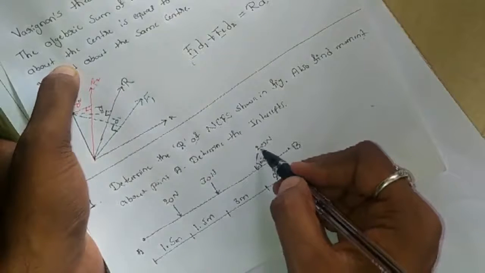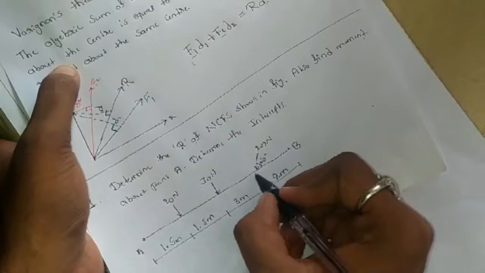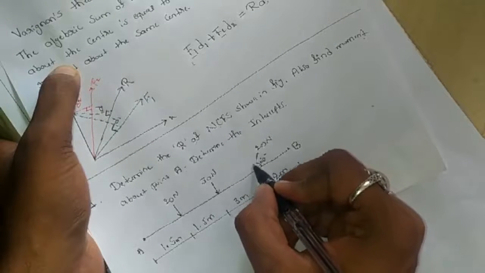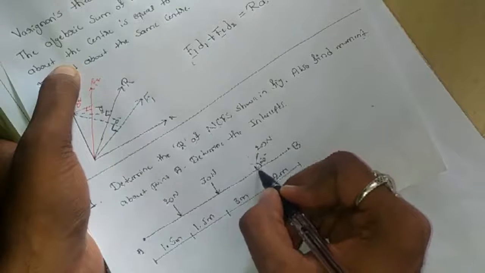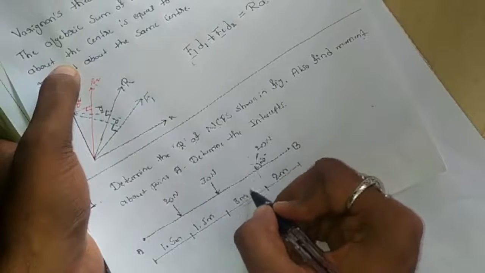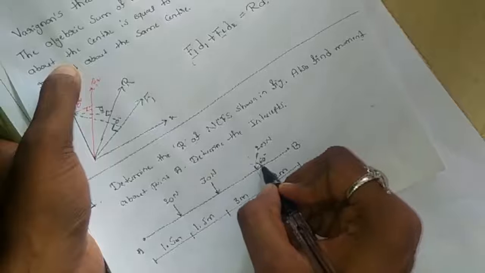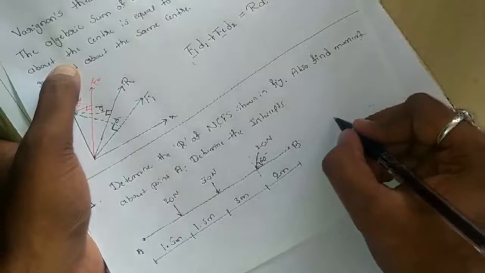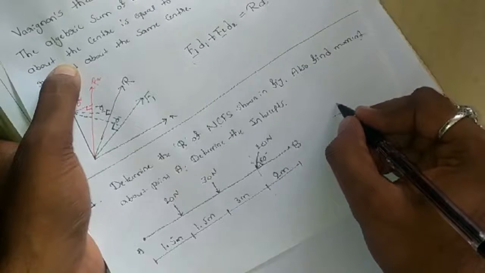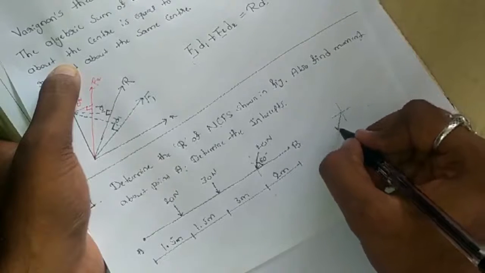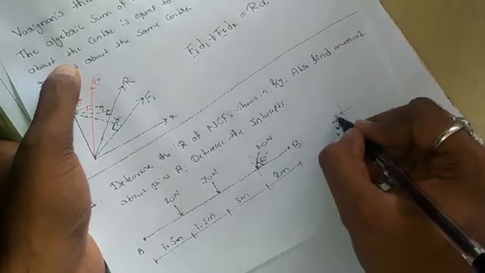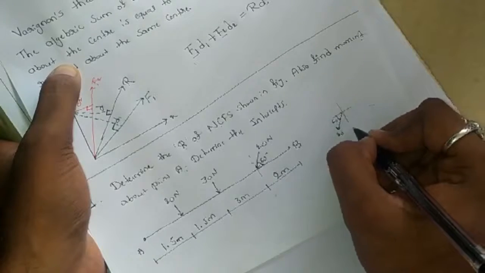And the 20 Newton at an angle, in which quadrant is it acting? If you don't understand, at this point or this point, imagine a quadrant. Now you can see it is acting in the third quadrant at an angle of 60 with horizontal. Let me redraw here. This is acting like this. This is 20, this is 60 with horizontal. This is 20 cos 60, this is 20 sin 60.